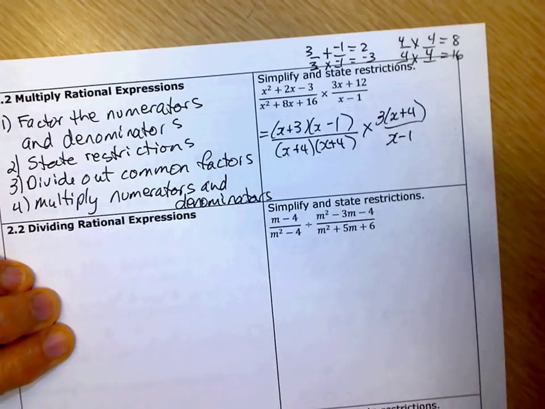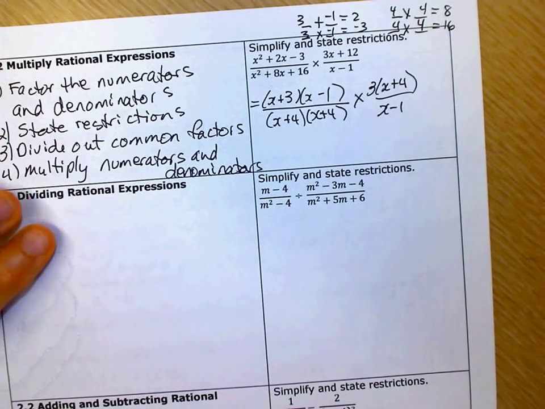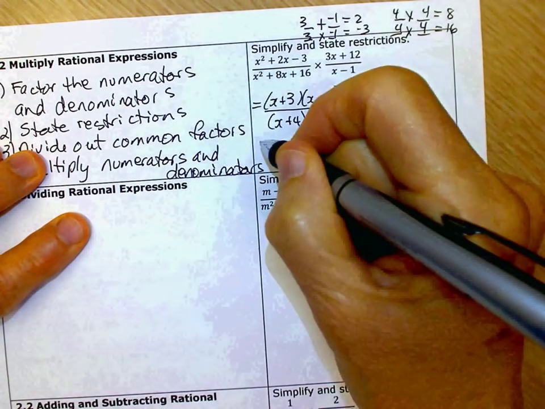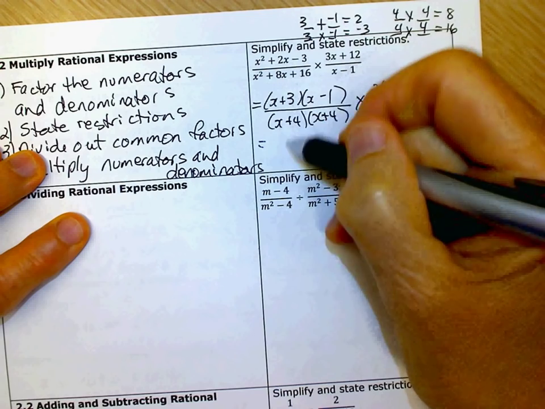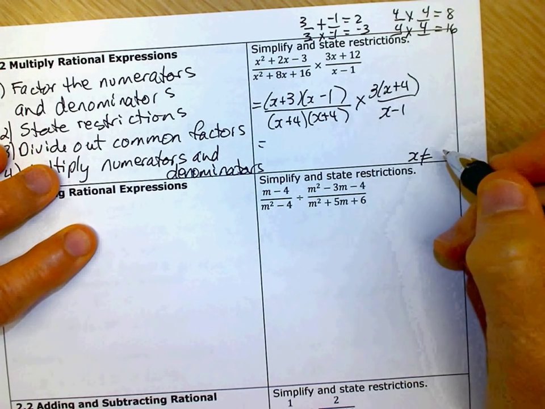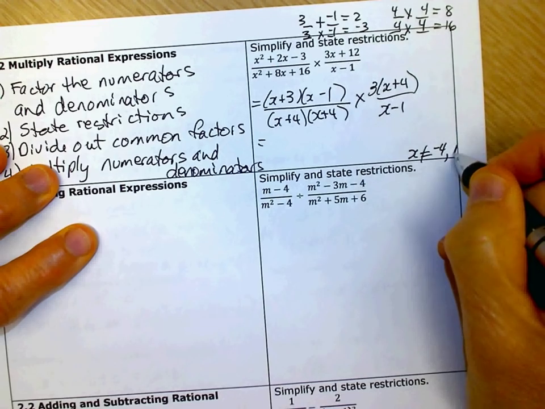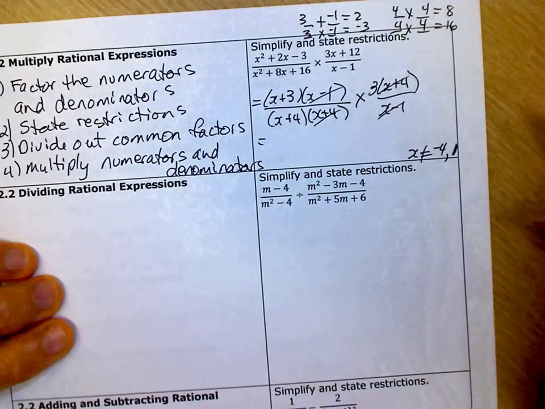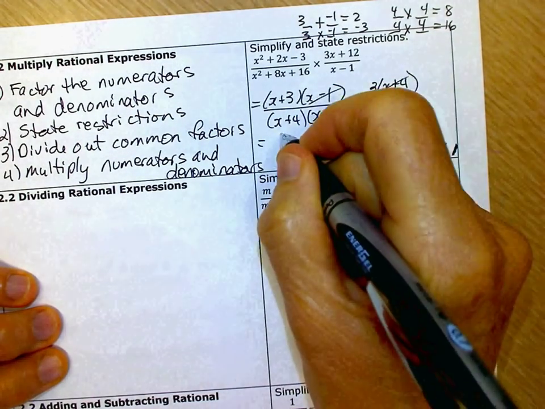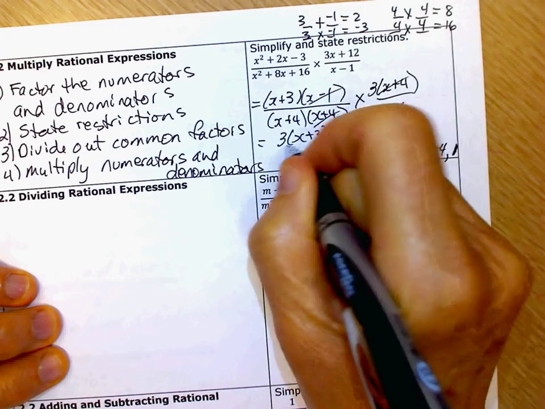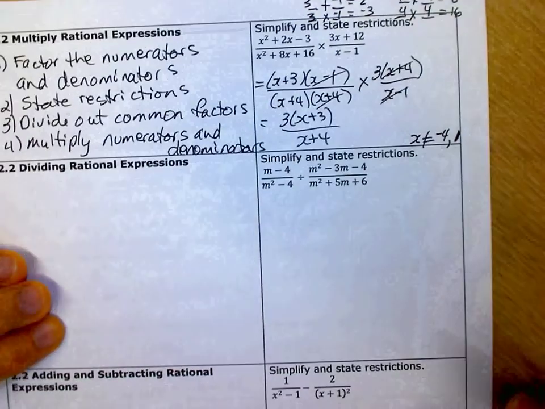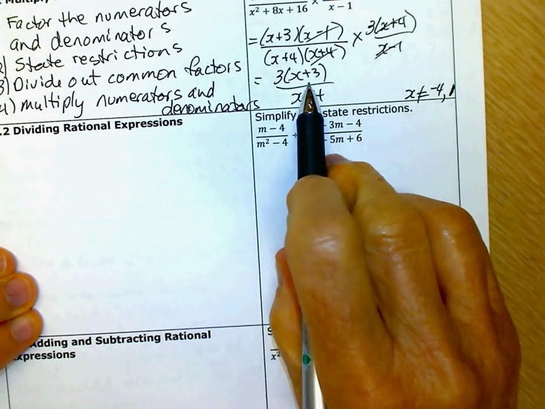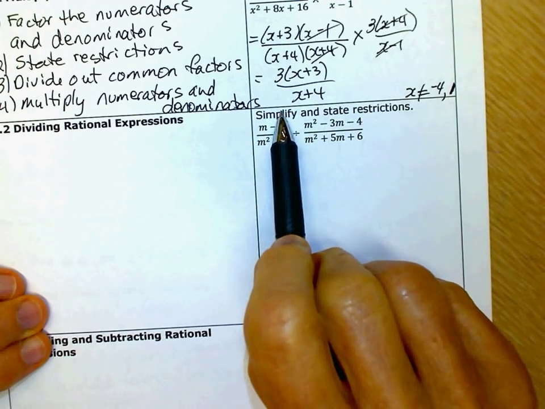Okay, let's state our restrictions. I'll state them down here so it doesn't interfere with the flow of our solution. So x cannot be negative 4, x cannot be 1. Divide out our factors, and we are left with 3 times x plus 3 all over x plus 4. There's our solution. There's nothing more we can do here. We could leave it as 3x plus 9 on the numerator. I don't think that's necessary. Different teachers want different things, but I'm okay if you leave it like that.